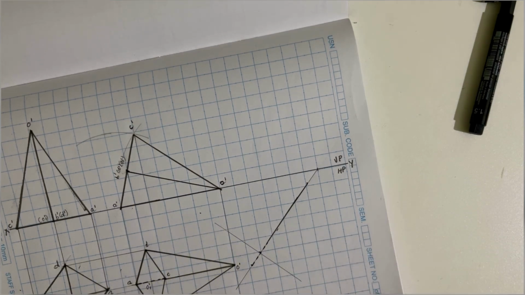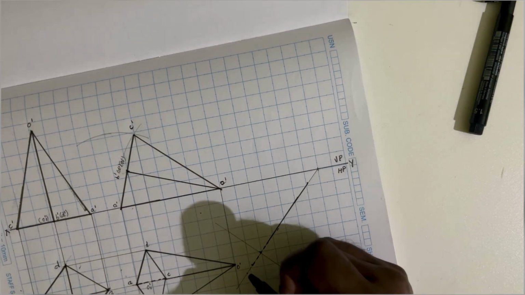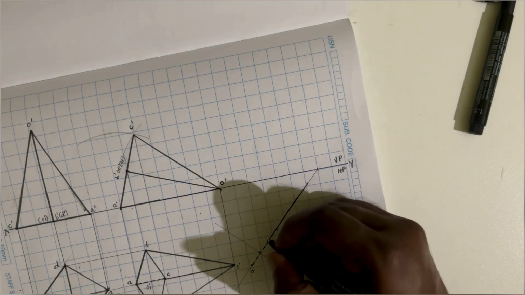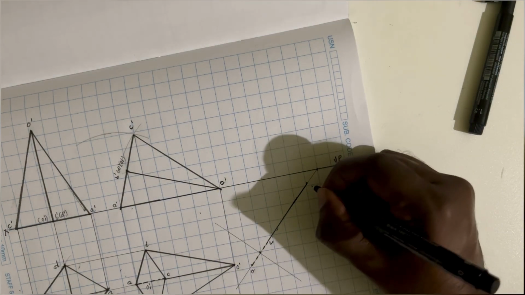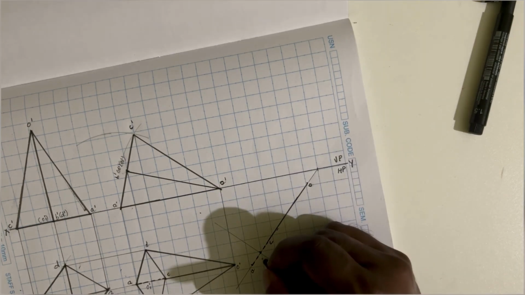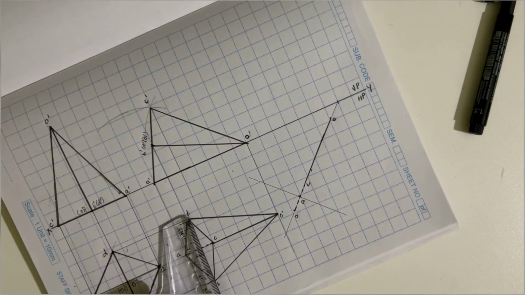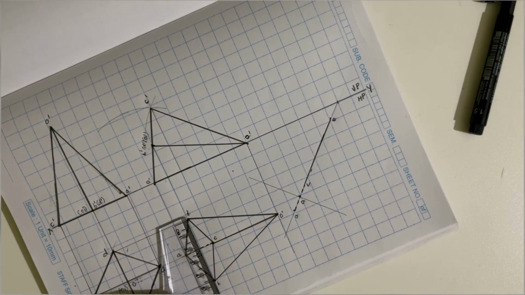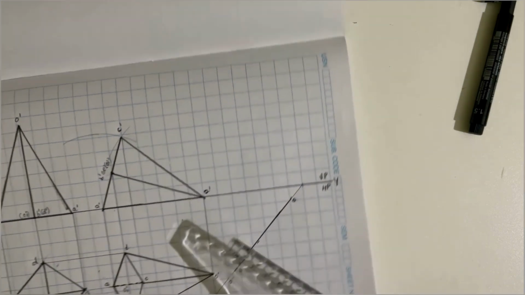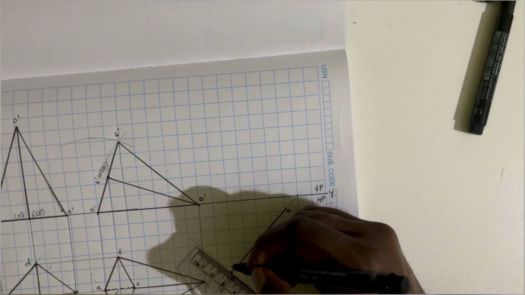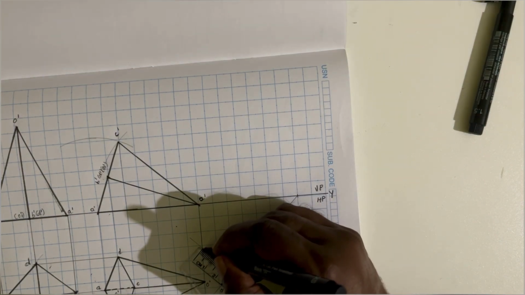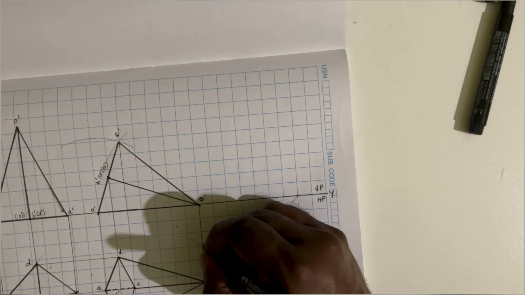So next what I can do is from O1 dash. Let me just annotate this. This is the corner A, this is the corner C, and this is the apex of the pyramid O, while this point is O1. So from O1 to D I'll be measuring. I can just measure this. It is equal to around 2.7 centimeters. So I'll be transferring that. 2.7 centimeters. This is where I'm going to get my point, the corner D.